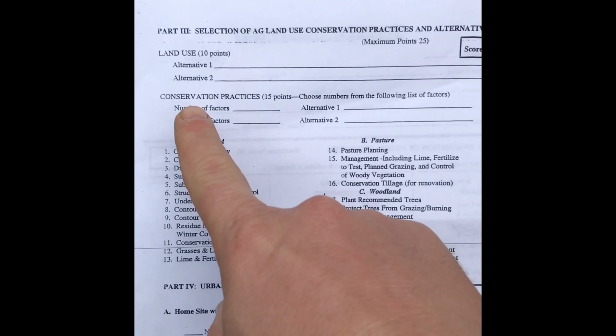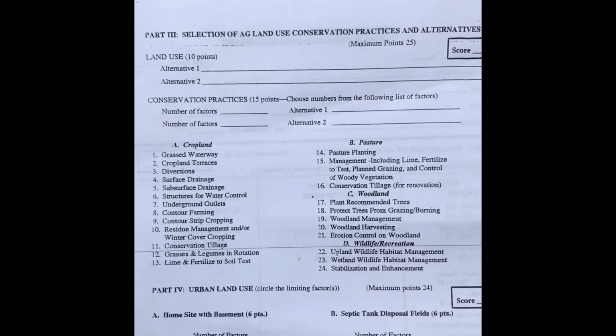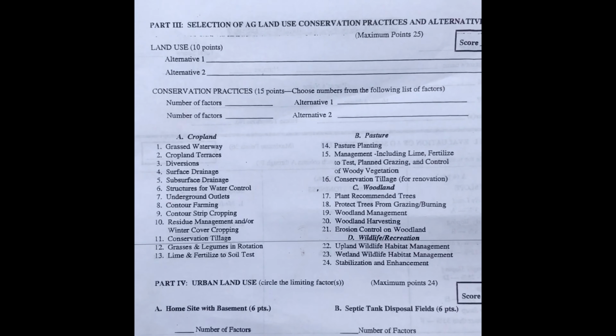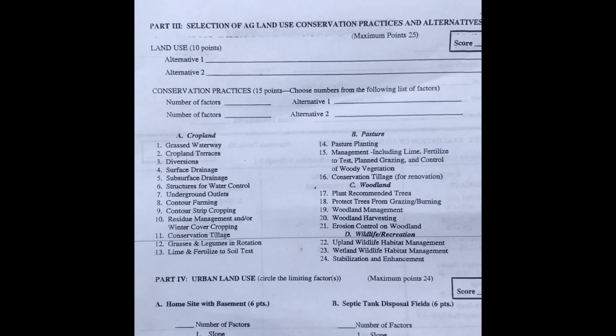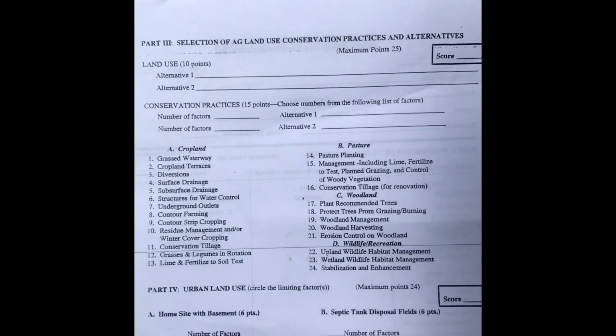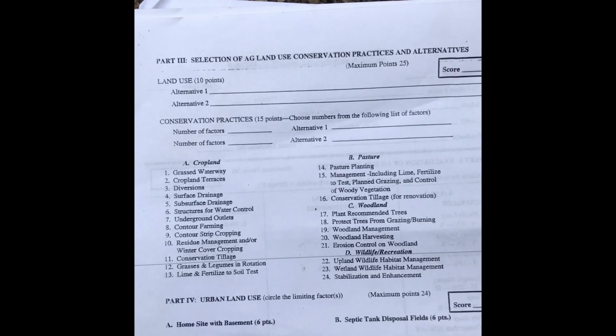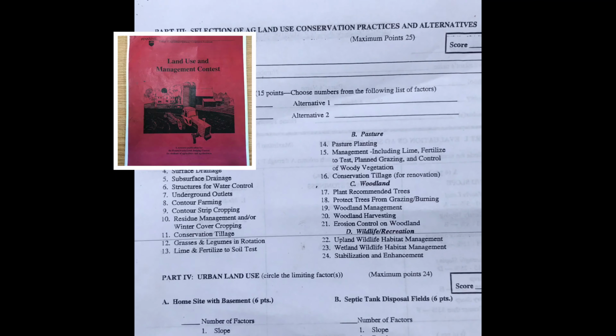So part 3, land use, right here. You're going to pick for alternative 1 and 2. You're always going to pick the most intensive land use that the soil can support. Okay? So alternative 1, basically, you're going to go to your FFA Soils and Land Use Contest manual, educational manual.